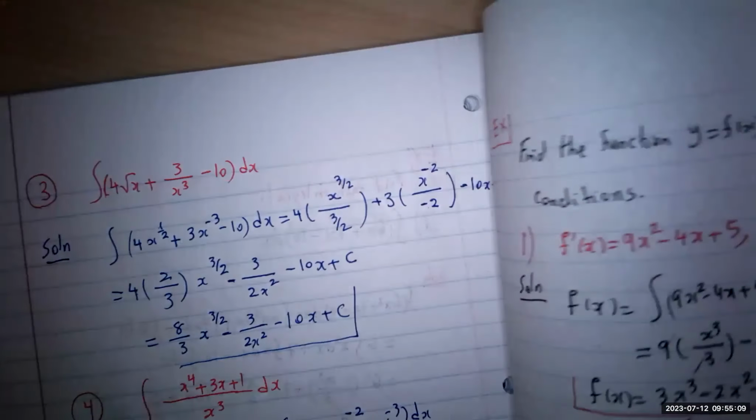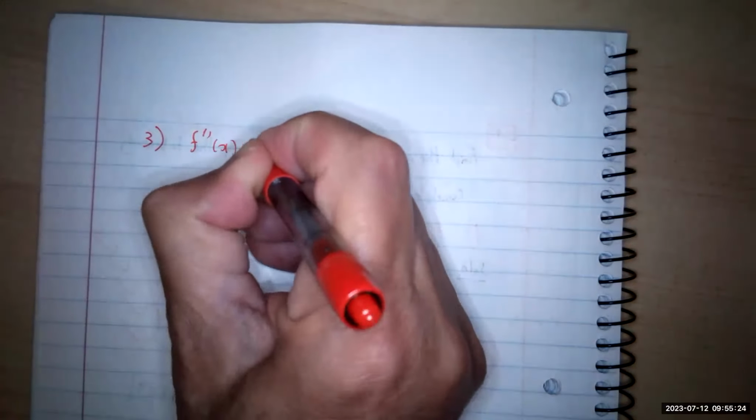This is going to be number 1, 2, and number 3. In number 3, you may begin with f double prime, no big deal. This is acceleration.